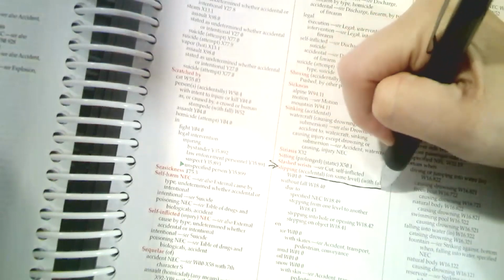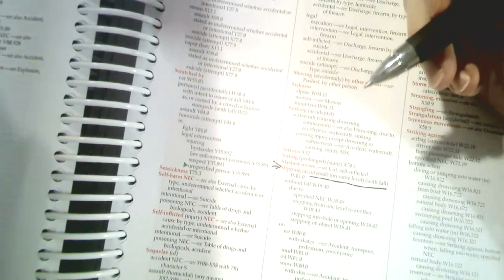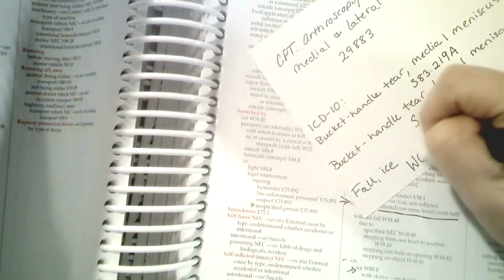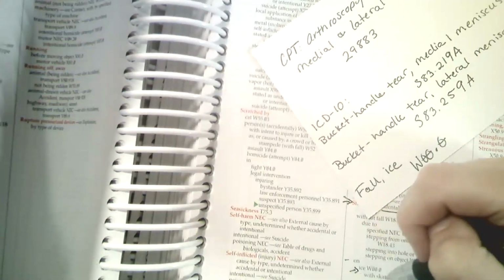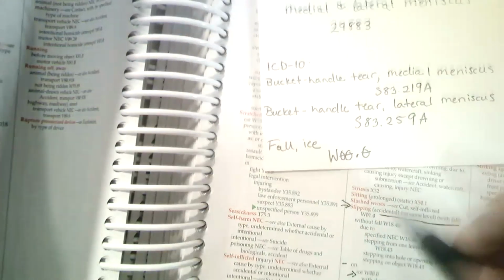Here's slipping. We'll see if it directs us somewhere else. Okay. Accidental on same level with fall. So this is telling us slipping would be considered something that's on the same level. We're not falling down a step or stepping off a curb or anything like that. I'm guessing this kind of situation would be you're in the parking lot and you slipped. So it's all on the same level. And then it specifies down here on ice. So we are going to look at W00.0. And then it specifies even further if it was with skates, and we did not have any information that it was with skates. So we're just going to go look up this code here and see if there's any further characters.